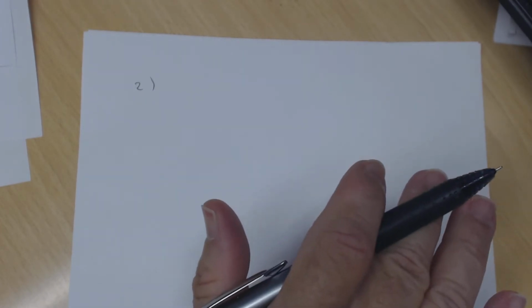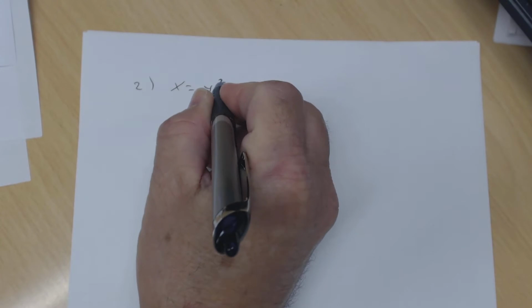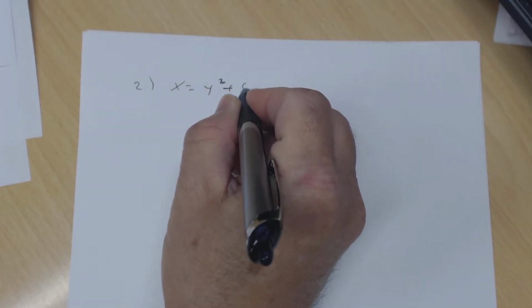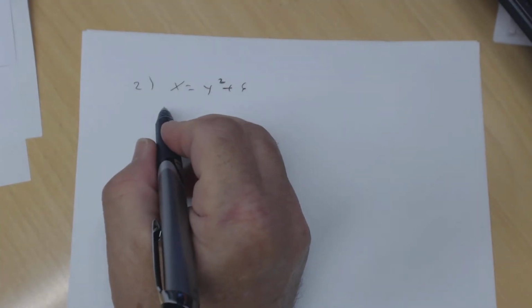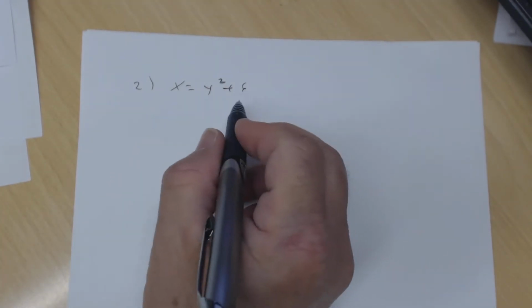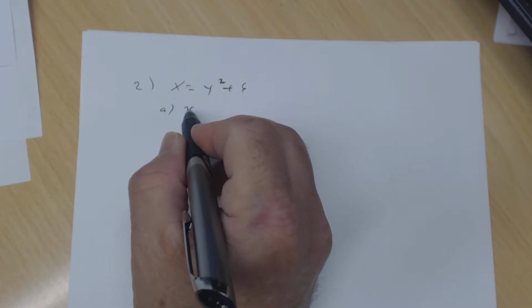Number 2 is a lot of work, so notice what you have to do. Let's say we had x equals y squared plus 6. Again, you want to look at the symmetry. So we're going to check for x-axis symmetry.